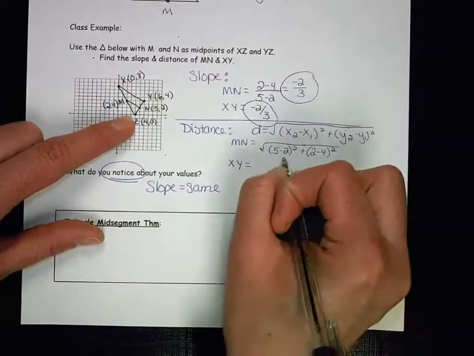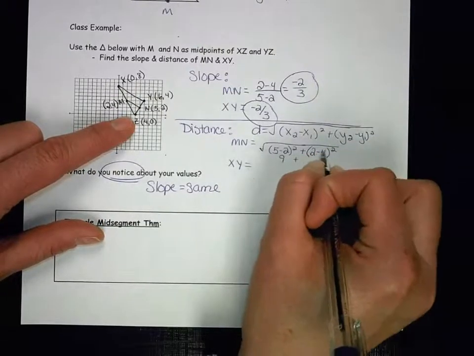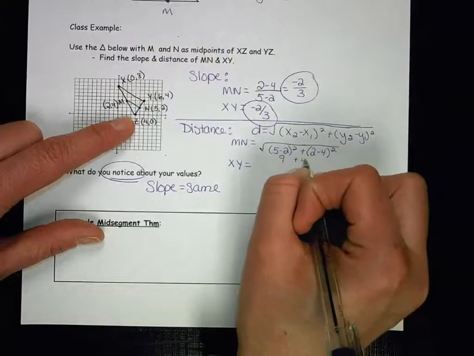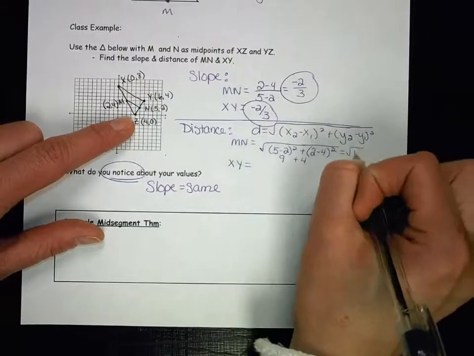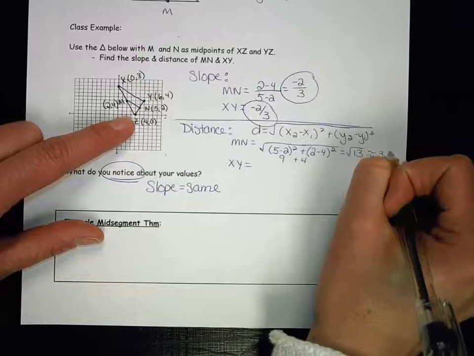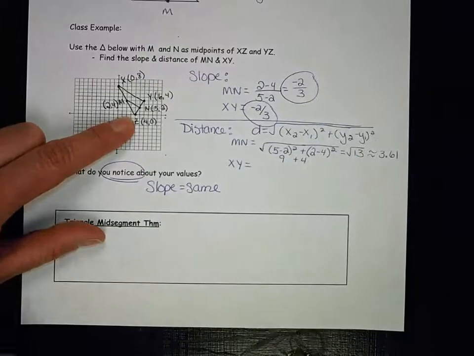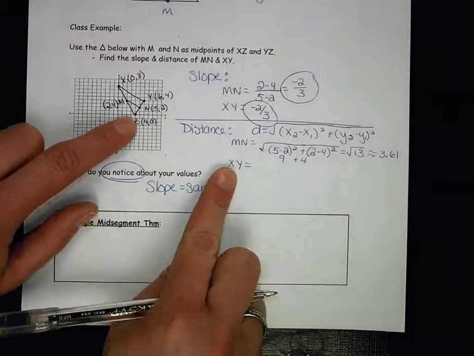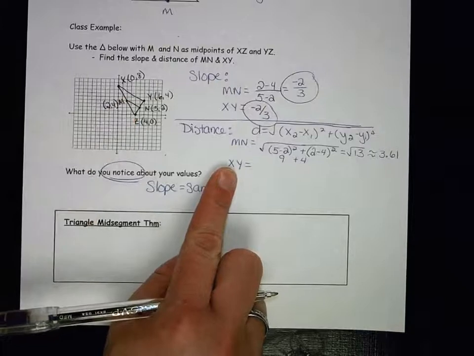So that's 3 squared, which is 9, and -2 squared, which is 4. So that's the square root of 13, which if you type that into your calculator comes out to be about 3.61.